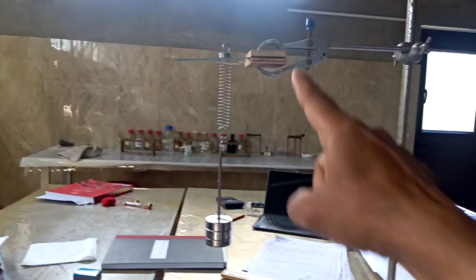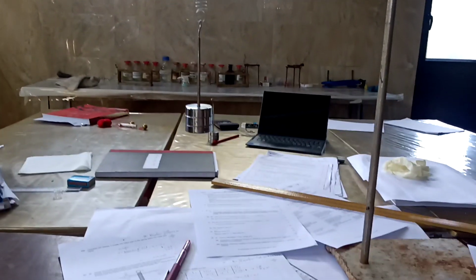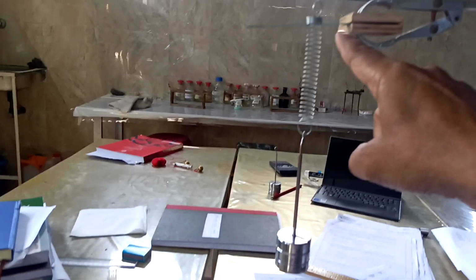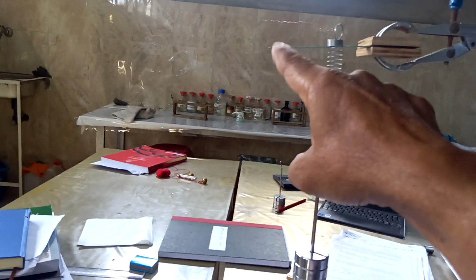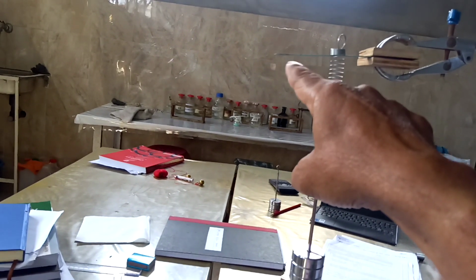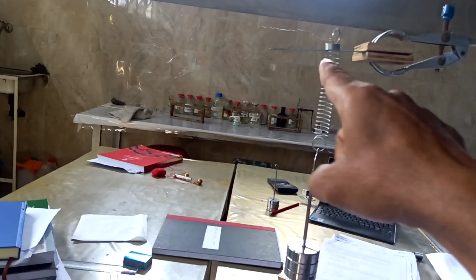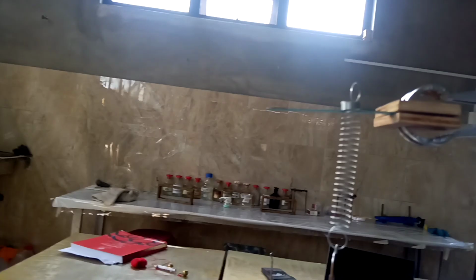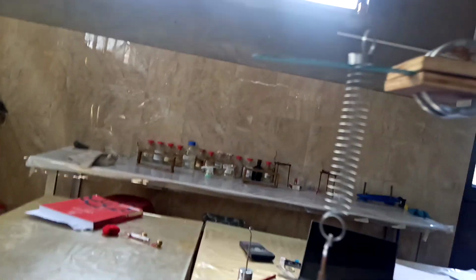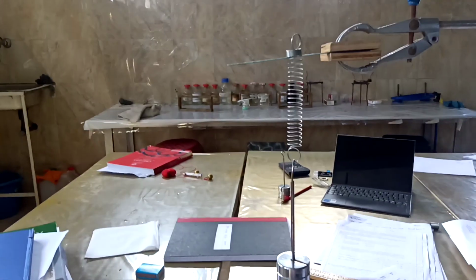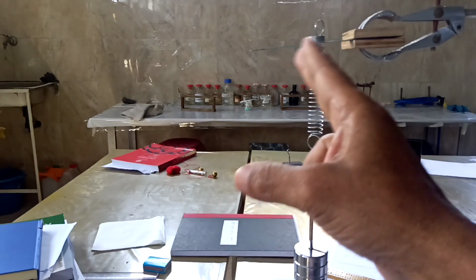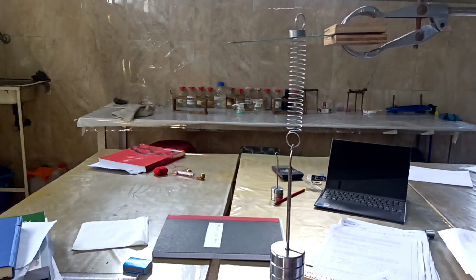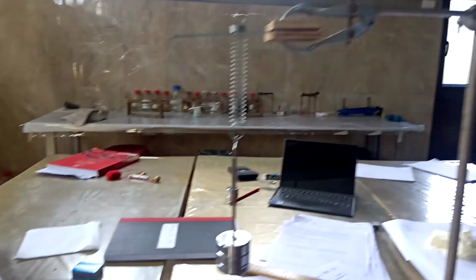Now, can you see the stand here? And the spring is like that. Can you see that the metal strip bends on the one? It is not horizontal. Can you see it? It bends. Okay. So no problem. I can put it closer to the mouth of the clamp.